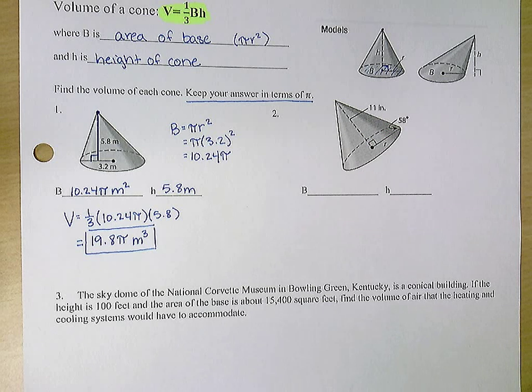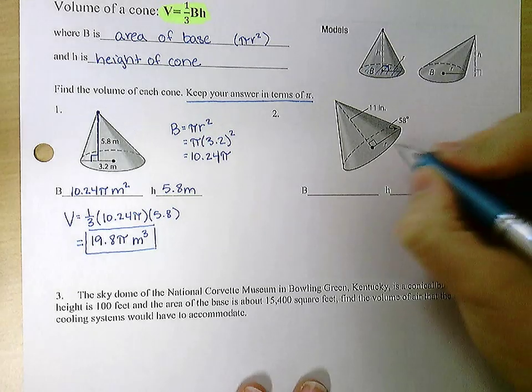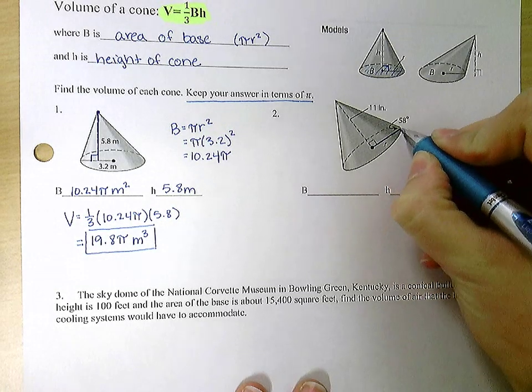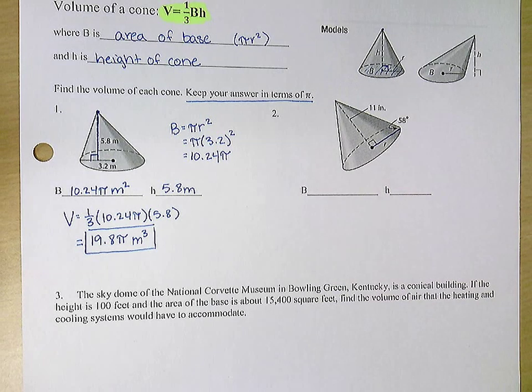All right, then number 2. If you look at this cone, it is a right cone this time. However, I'm not given the radius of that base circle. I need to find that radius. Do you have any idea how I could find that radius given that information there?